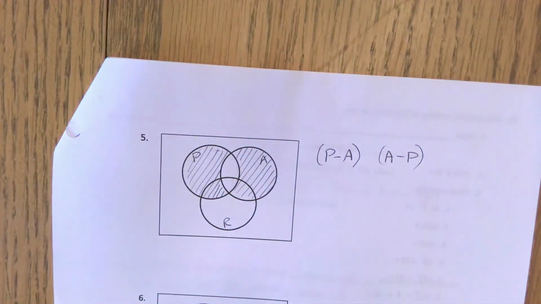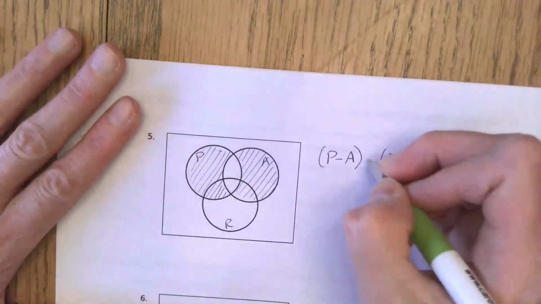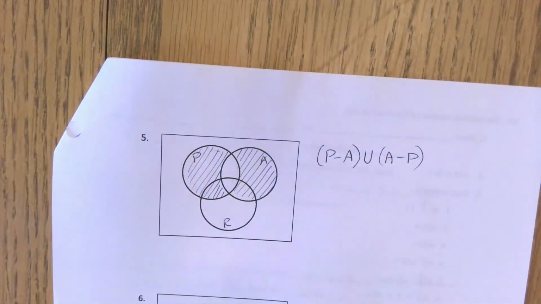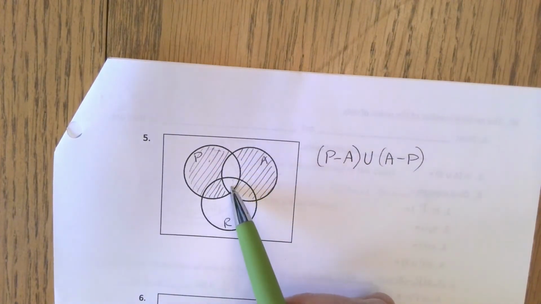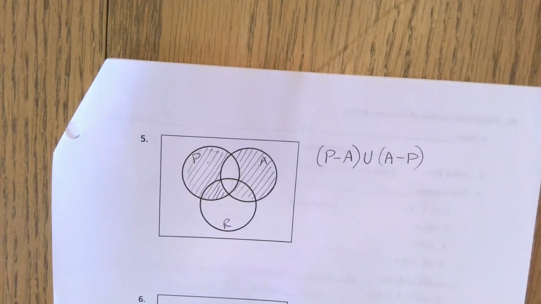And it looks like what I did was I put them all together. That's a union concept. So I'm going to take P minus A, and I'm going to take A minus P, and then I'm going to unionize the two together.